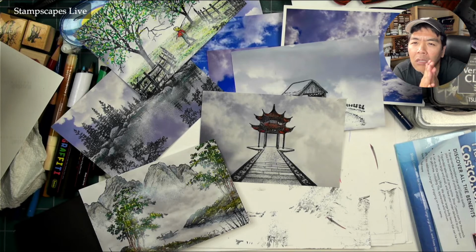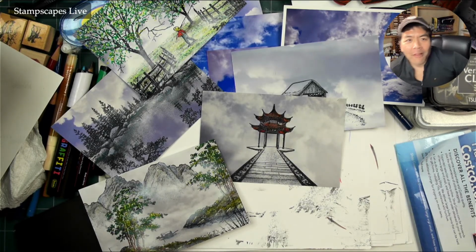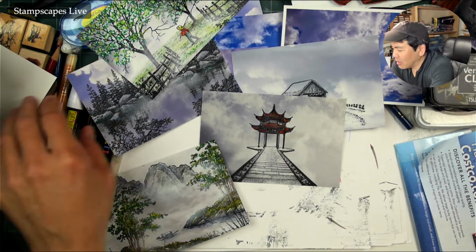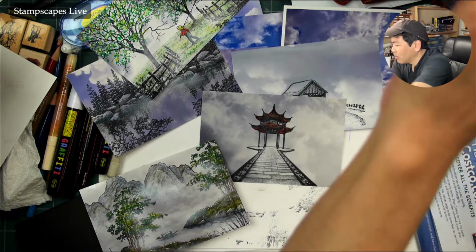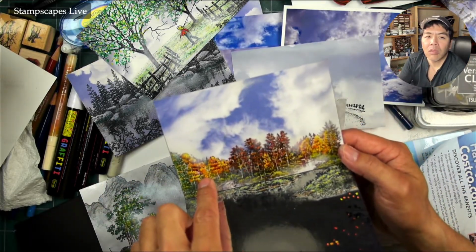Thanks, Brenda. I remember coloring on top of photographs way back in the day, and it was really fun. Time to break that out again, Jen, and try the different things, though. Try doing things like the blocking out down here.